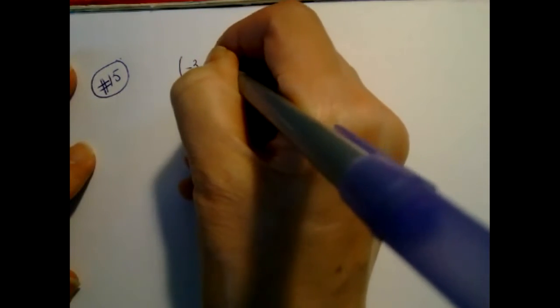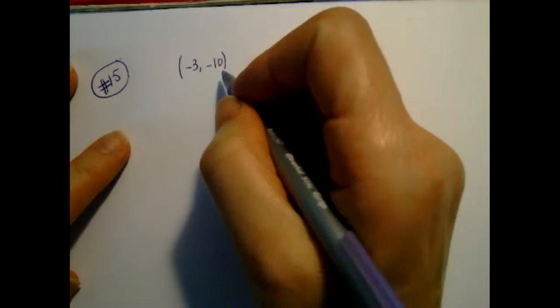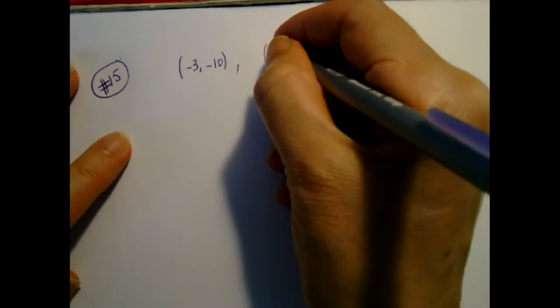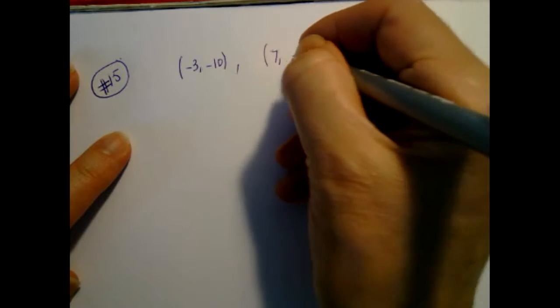Okay, so here we are. Number 15. What is it about? Find the equation of the line that passes through the following points. So I want to find the equation of the line that passes through the points -3, -10/3 and 7, 10.